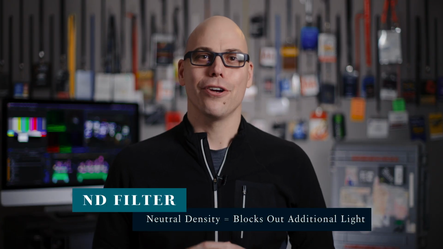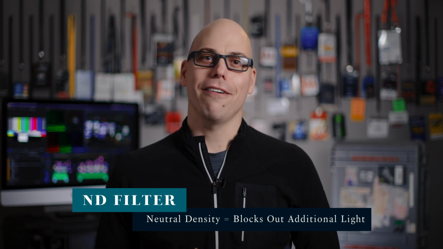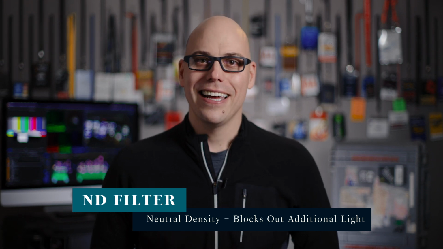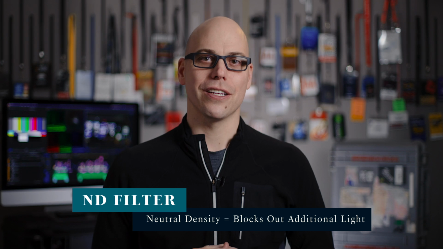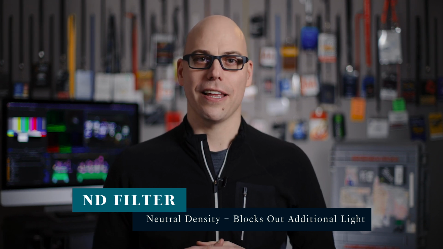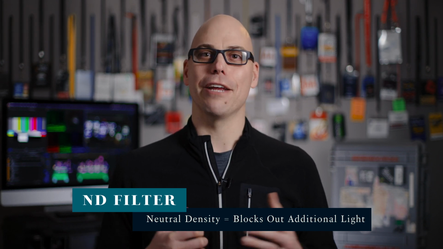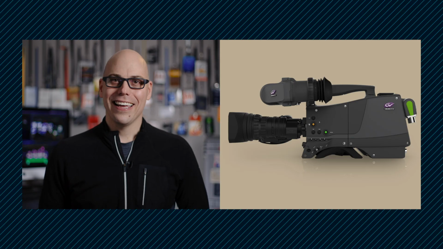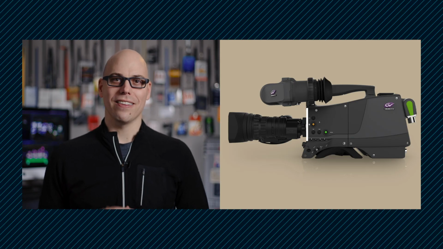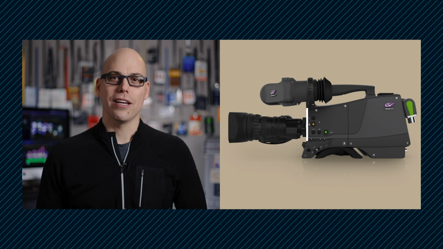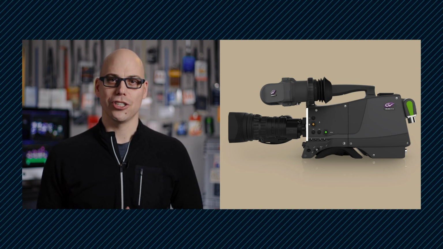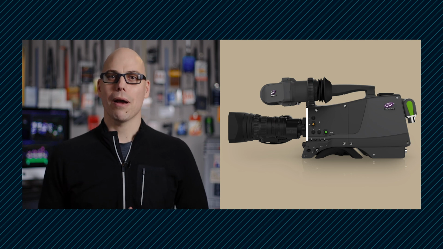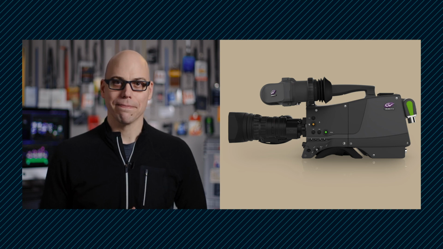ND filters stand for neutral density. They're basically a fancy set of sunglasses for your camera. An ND filter blocks out light from reaching the sensor in a neutral way, which is to say they block out light without introducing any significant color cast to the image. In broadcast cameras, NDs sit between the lens and the sensor, and they're often motorized so they can be taken in and out of the image processing chain by remote control, so the camera operator doesn't have to reach around and do it manually. On cameras that do not have internal NDs, you can add a filter to the end of the lens to block out excess light if needed.